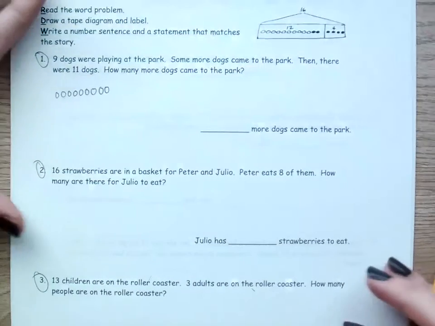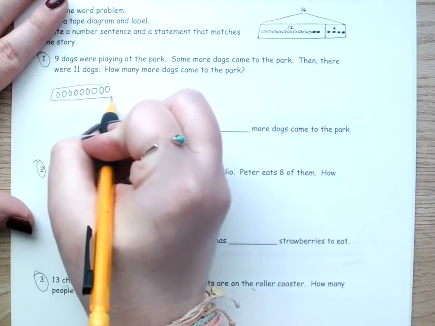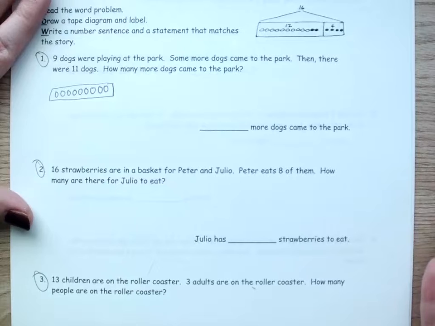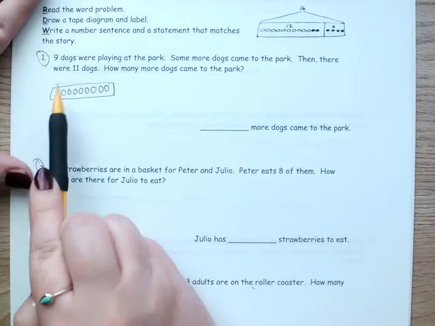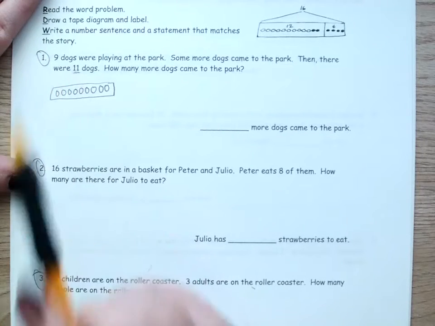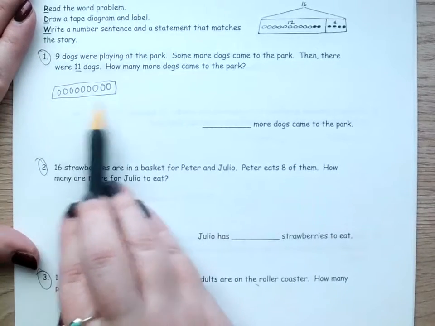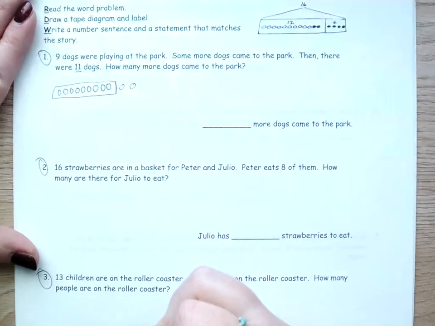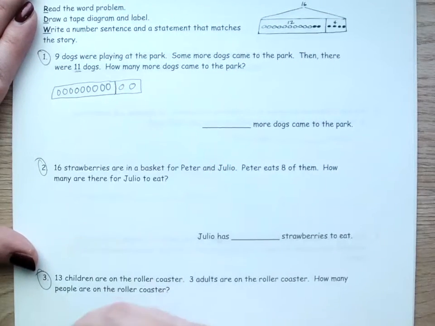Remember, it's a quick math drawing. And then I'm going to put it in my piece of tape for the tape diagram. Just like that. Now it says some more dogs came to the park. We don't know how many more. It's our job to figure out how many more. So if I'm trying to get to 11, that's the number I want to end at, I can say 9 and count on, 10, 11, until I get to my end number. And I ended up drawing 2.